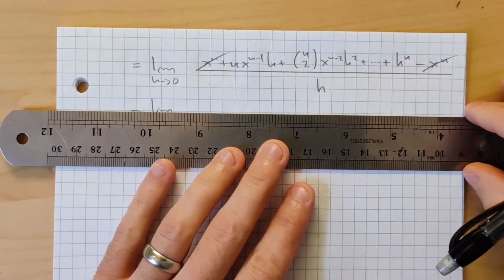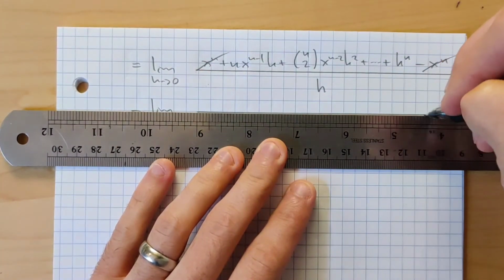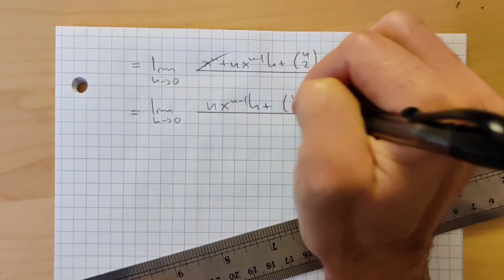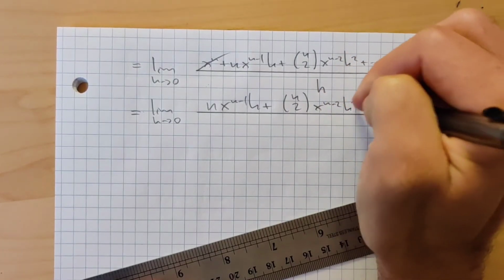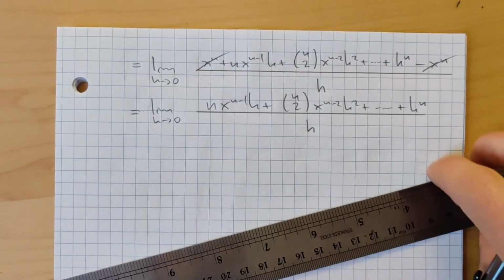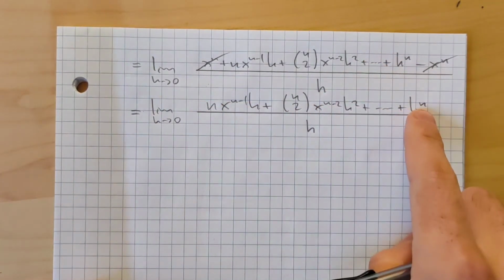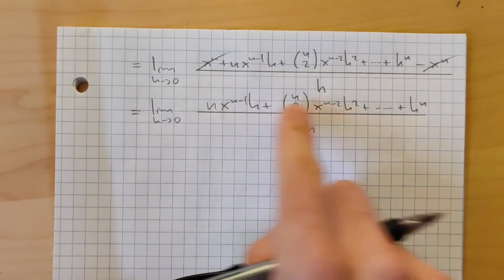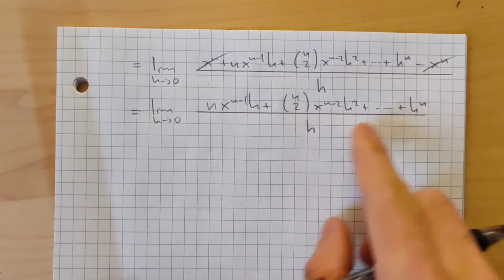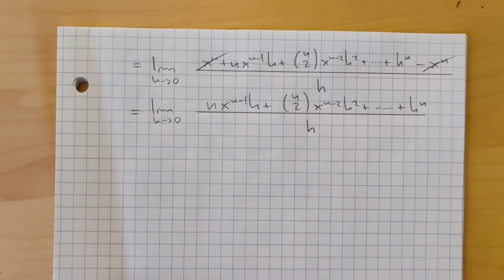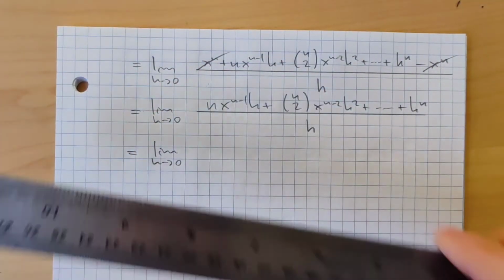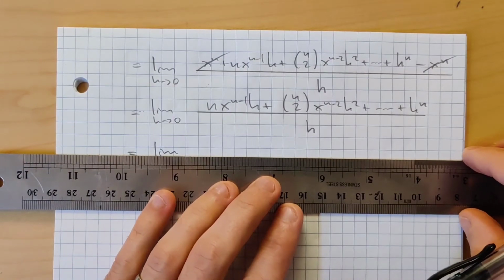And with what's left over, you can see, start to write these out, (n choose 2) x^(n-2) h^2, all the way up to h^n, over h. Now the important thing to notice is that every term in here has an h in it, and the powers of h are increasing. So this term has h to the power 1, this term has h to the power 2, the next one would have h to the power 3, h to the power 4, and so on, all the way up to h to the power n. So h is a common factor in the numerator. So we're going to factor it out.